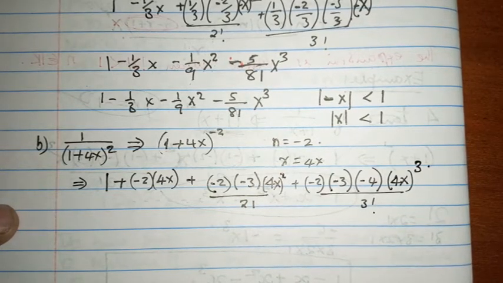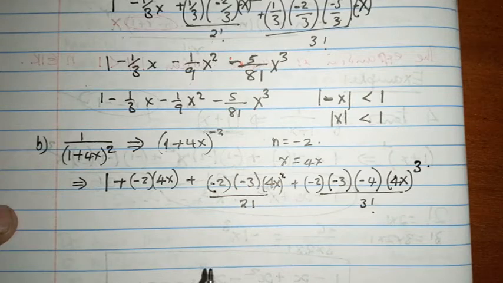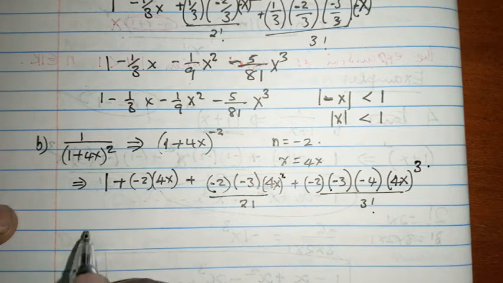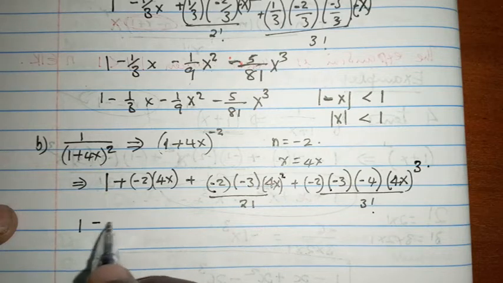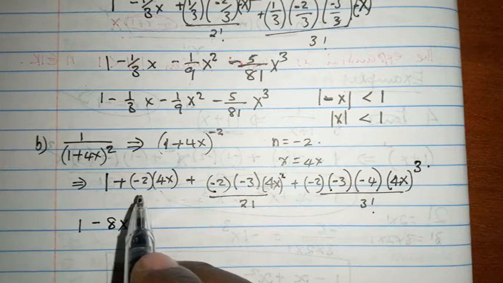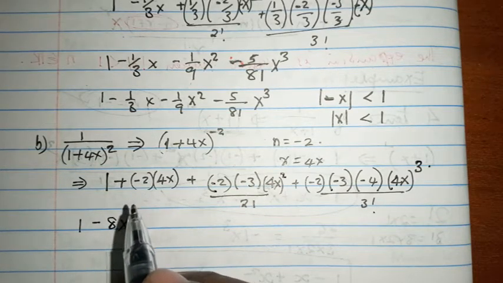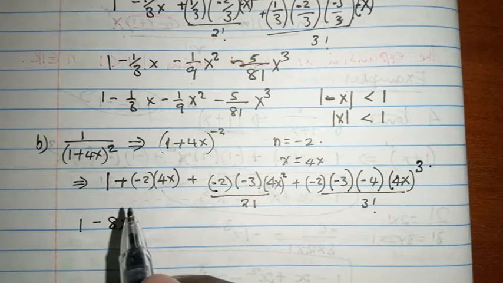And we just have to simplify everything, and we have 1 minus 8x, because minus 2 times 4x gives us minus 8x.